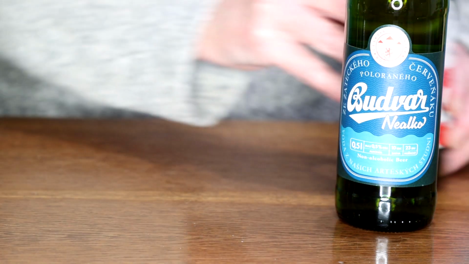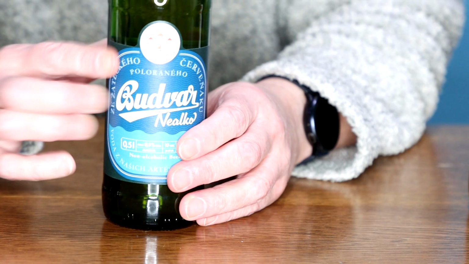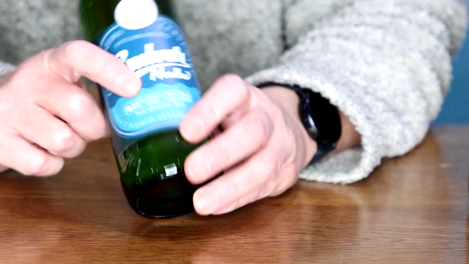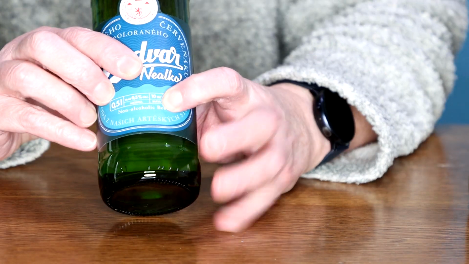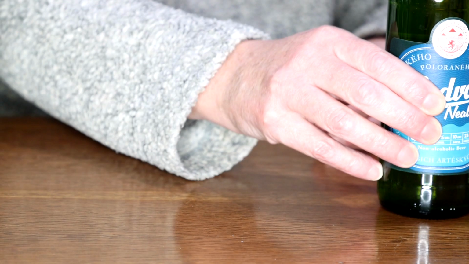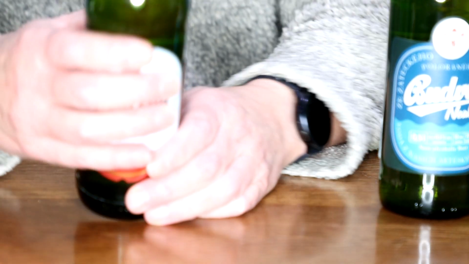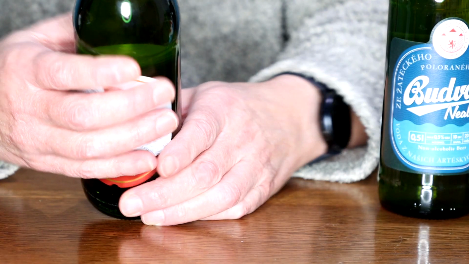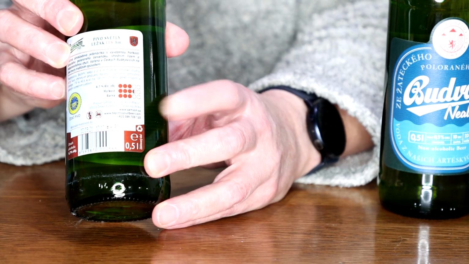So lightish. The non-alcoholic Budvar, that's a 10, that's even lighter colour. Samson is 3 dots on the scale there.